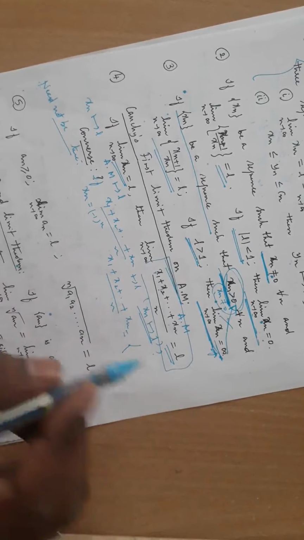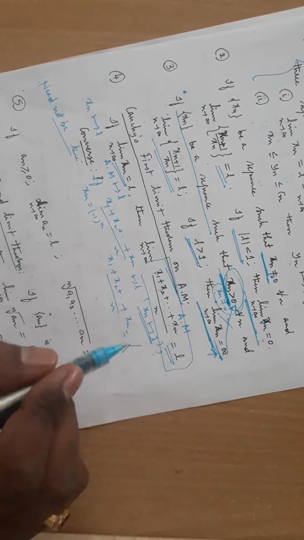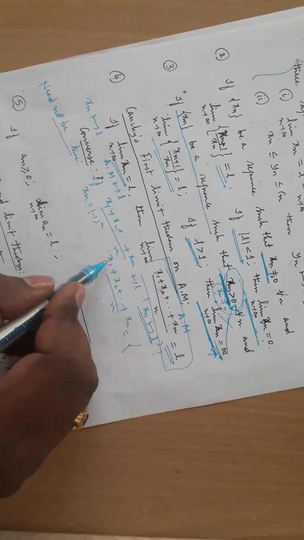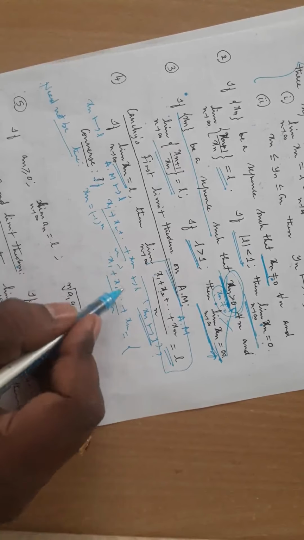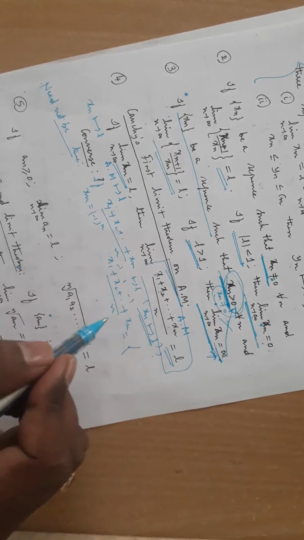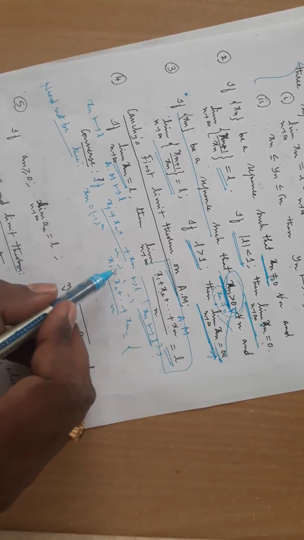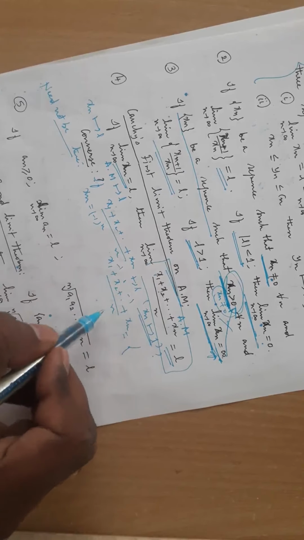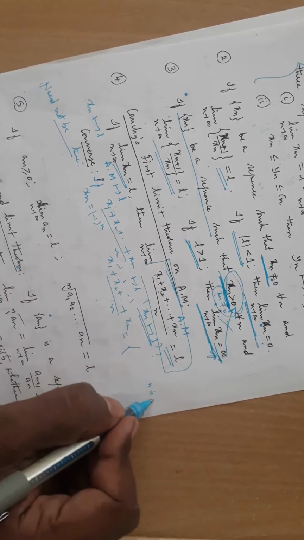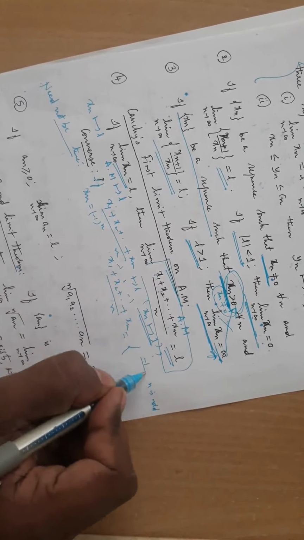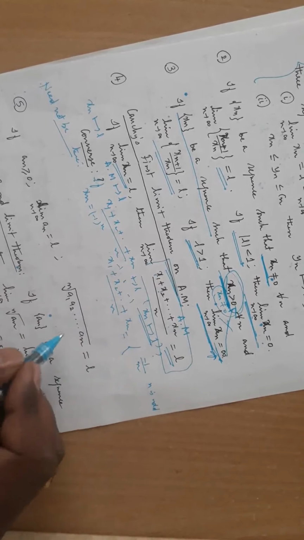Take only 3 terms. Let me say (x1 + x2 + x3)/3. What is x1? x1 is minus 1. x2 is plus 1. x3 is minus 1, divided by 3. Minus 1 plus 1 will get cancelled, so minus 1 by n. If n is odd, you will get minus 1 by n.